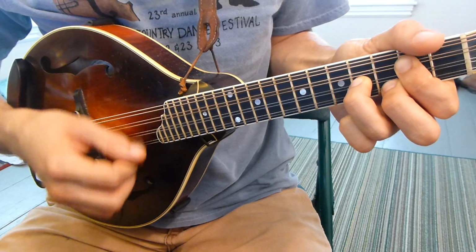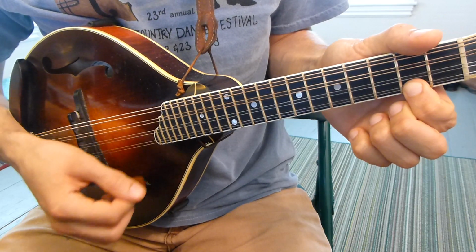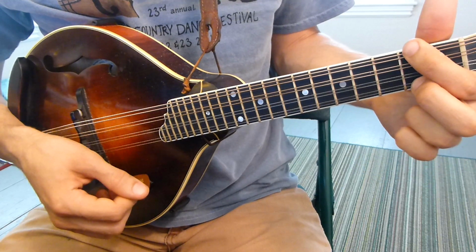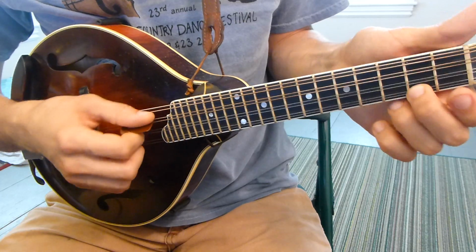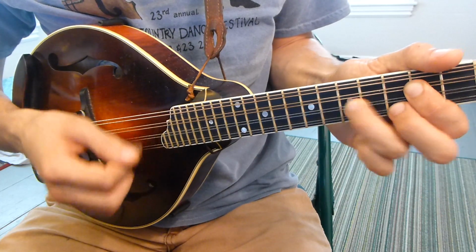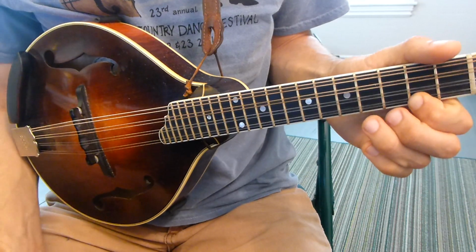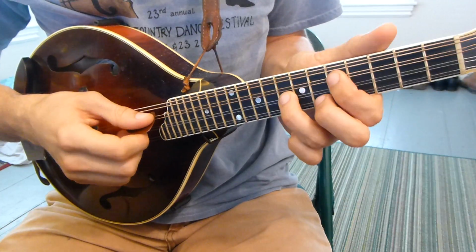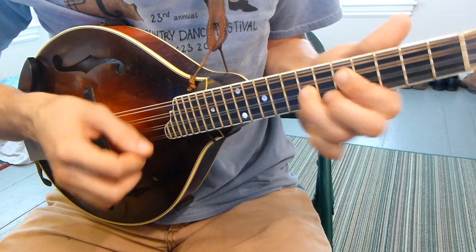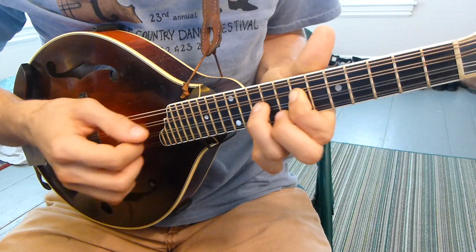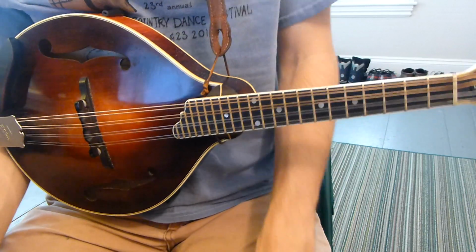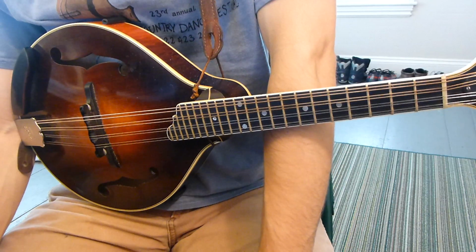A dominant 7, and then D major, which looks like the top 3 strings of your normal D chord, just leaving out the G string. A little higher pitched, but it still sounds good. And then you can move that all over the fretboard. And that's 2-5-1s in every key.